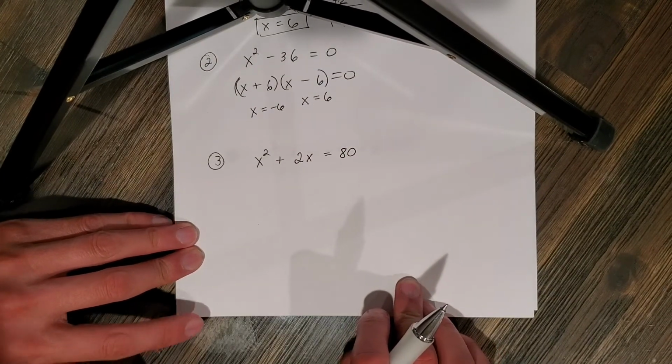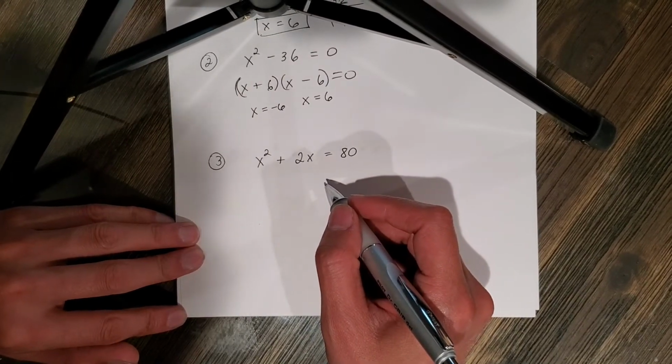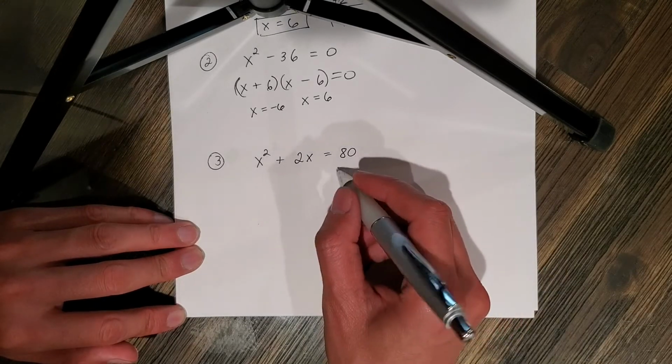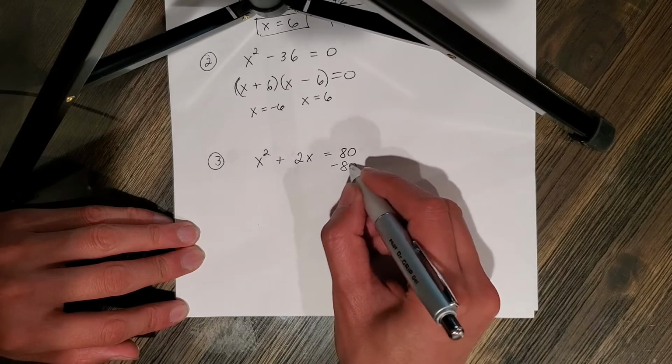Okay, this one's a little unique here. Notice it equals 80. Well, what we're going to do is set it equal to 0. It's just easier to solve when we set it equal to 0. That way we can factor. Okay, so let's subtract 80 on both sides.